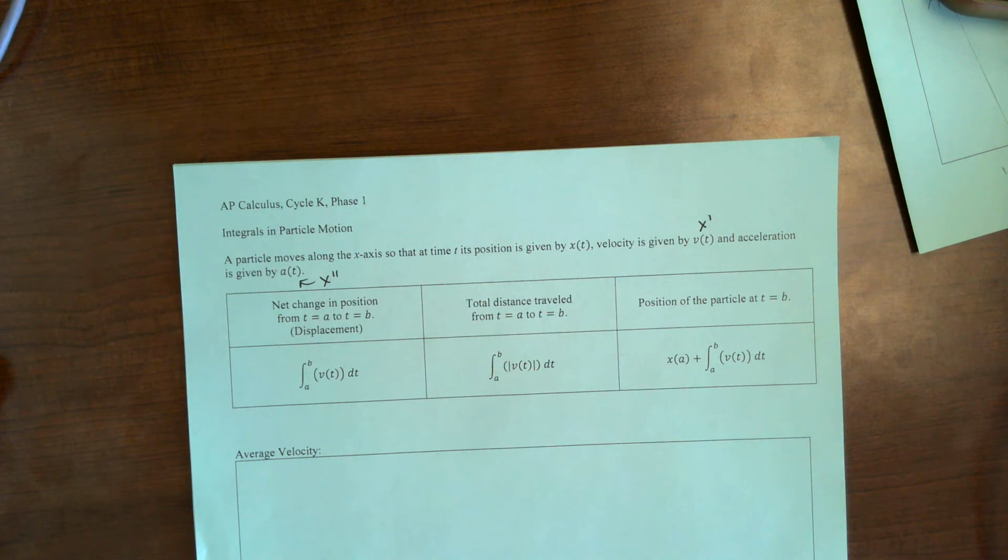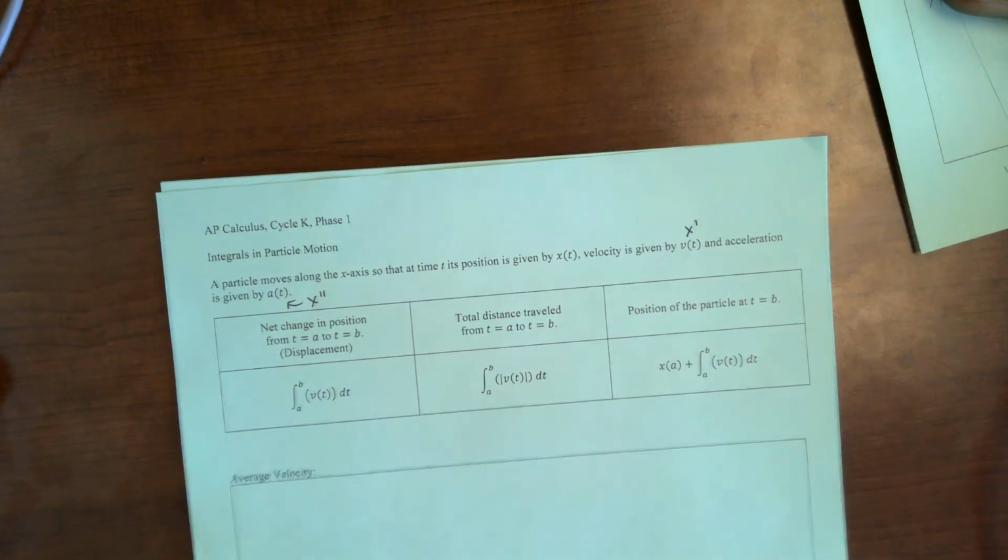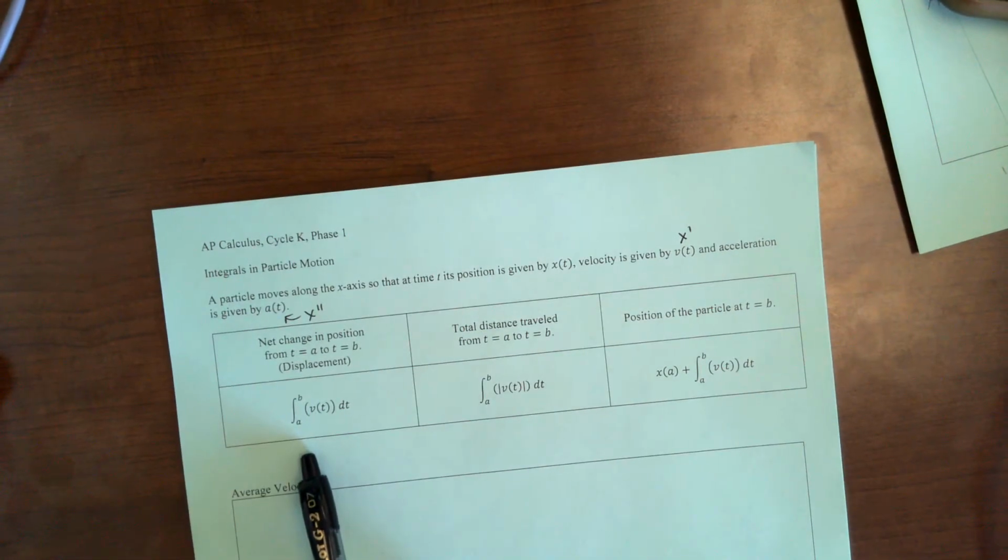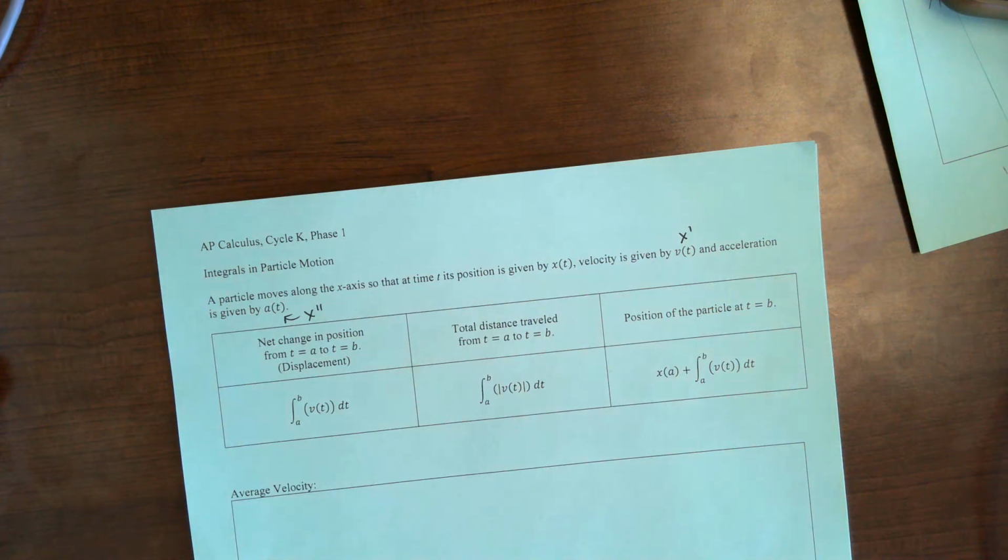Okay, now we've got three formulas here that we're going to use. I'll show you them and then I'll try to do a little demonstration. So the net change in position from t equals a to t equals b, also known as displacement for those of you who are in physics, is given by the integral from a to b of velocity. That will give you the net change in position.